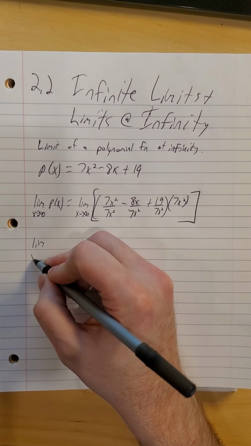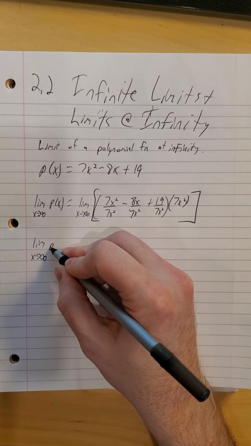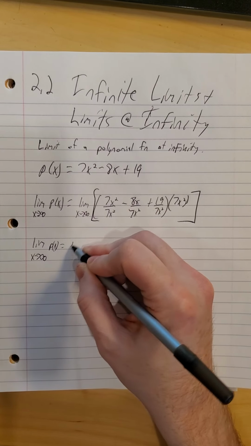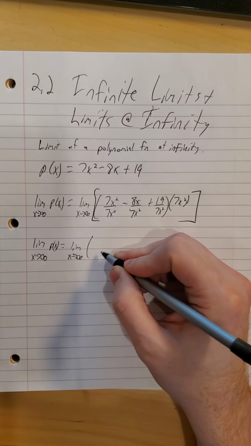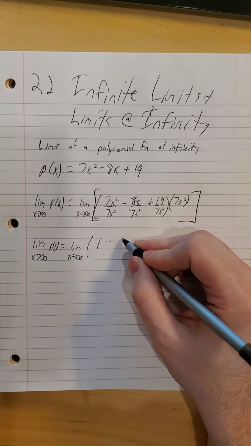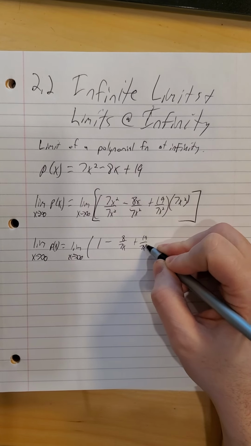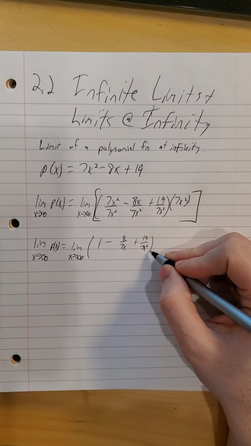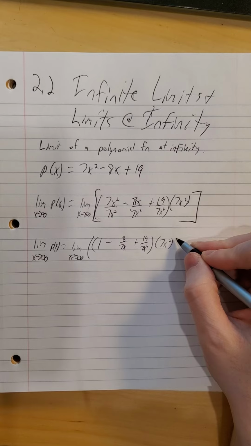So this is the limit as x goes to infinity of p of x. And a little bit of simplifying, we have 1 minus 8 over 7x plus 19 over 7x squared, times 7x squared.